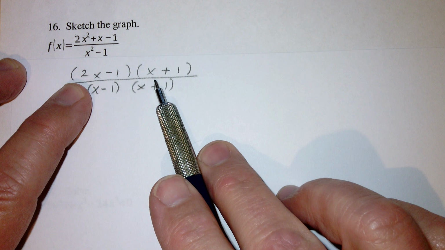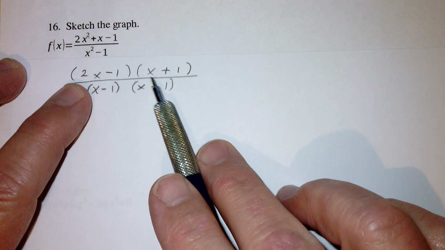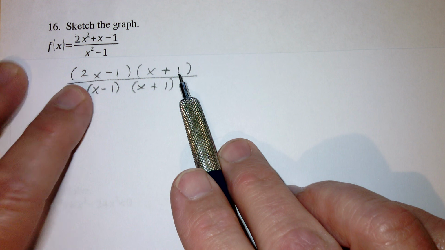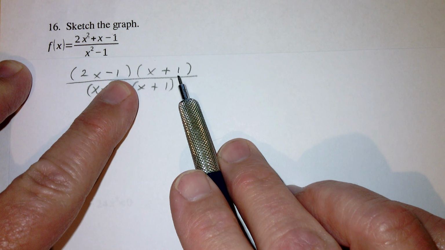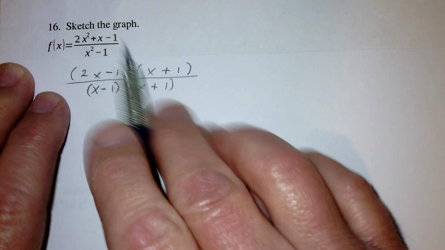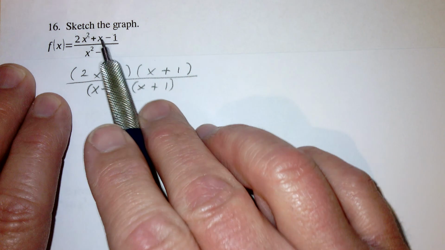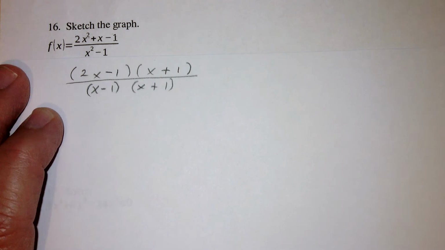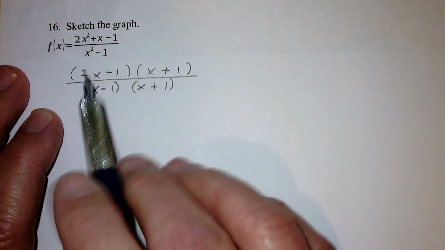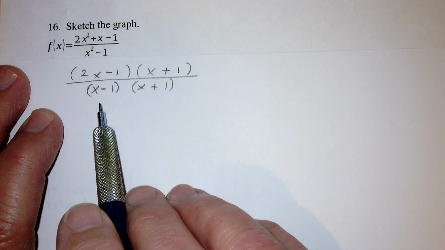And the only two numbers that multiply to -1 are -1 and 1. So I just need to get those in the right place so that when I do my multiplication, I end up with a +1 in the middle here. So as long as I got that, I've got that factored. Of course, the denominator is the difference of two squares. So I get x minus 1, x plus 1.